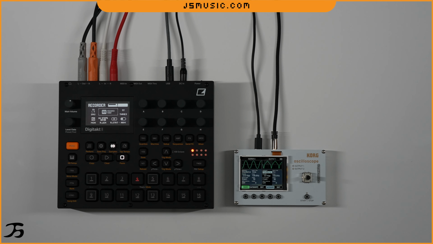So all I've done is I've just summed the left side to the right side and sandwiched them both together to make a mono signal, which gives us this. So that's what we want.